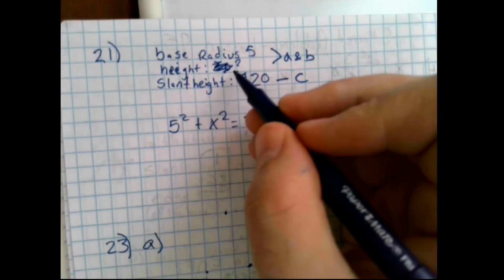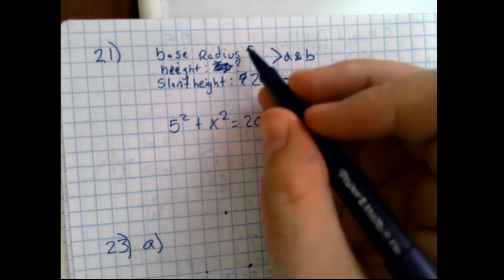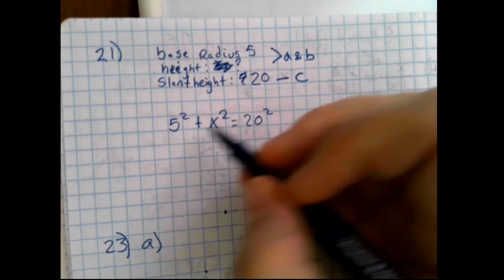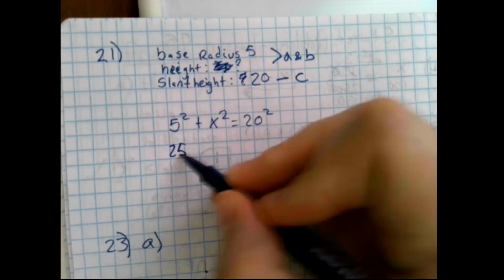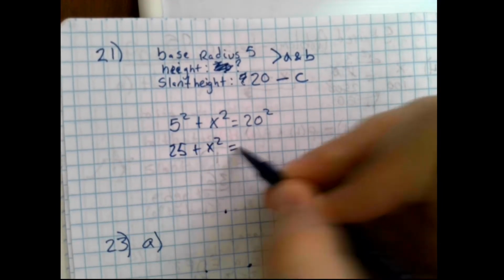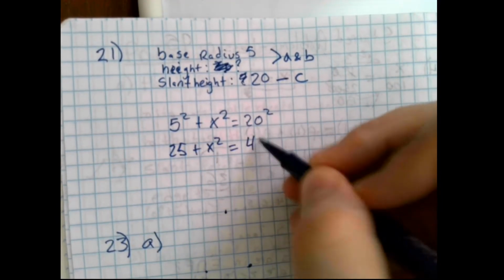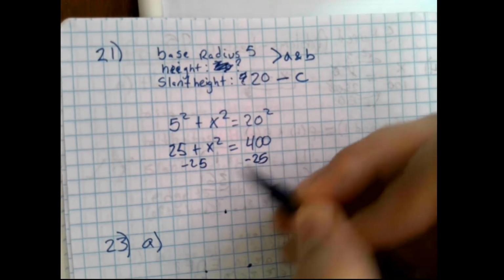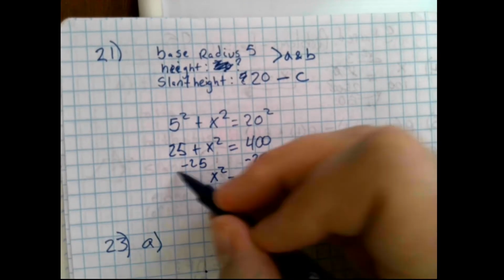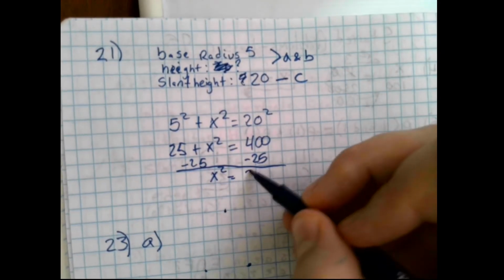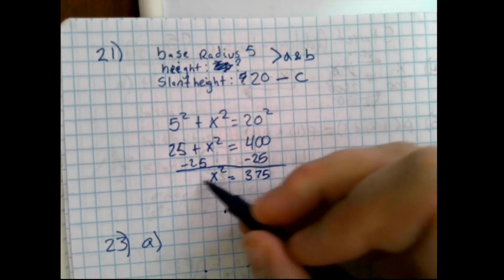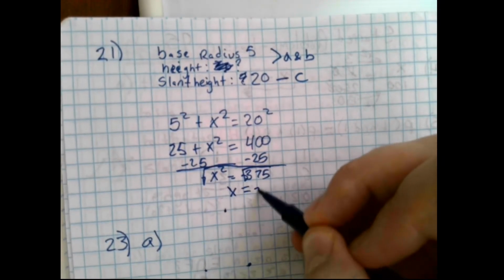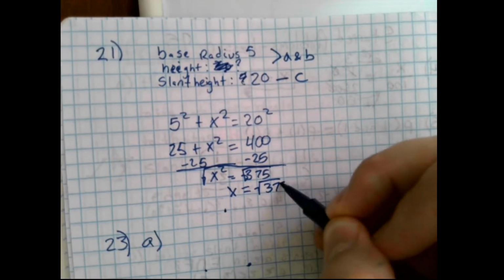So we're going to have, well, we don't know what this is, but we know what this is. So we're going to do 5 squared plus x squared equals 20 squared. 5 squared is 25, plus x squared will equal 20 squared, which is 400. If we subtract 25 from both sides, we'll get x squared equals 375. We need to take the square roots of both sides, and x will equal the square root of 375.